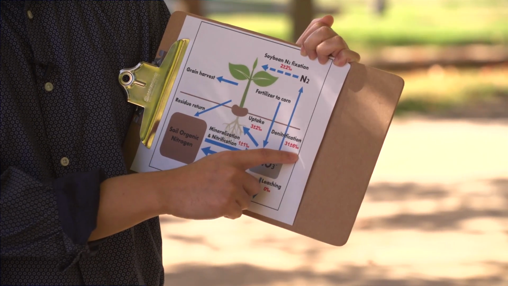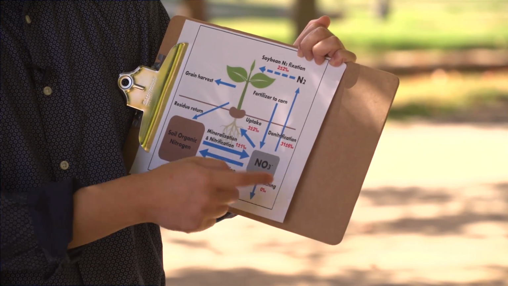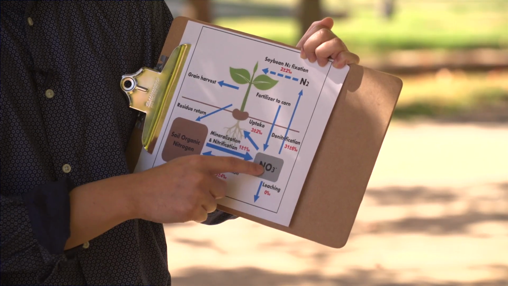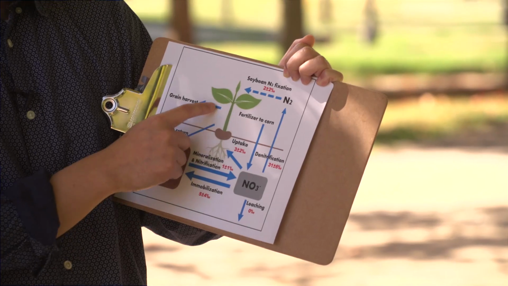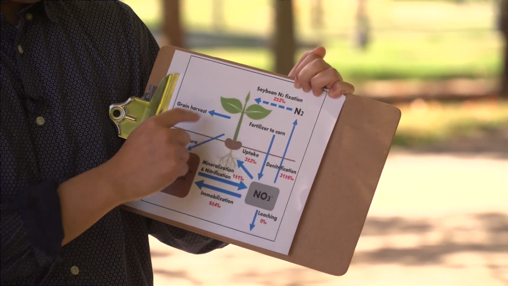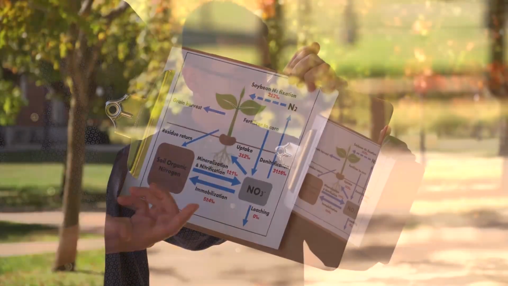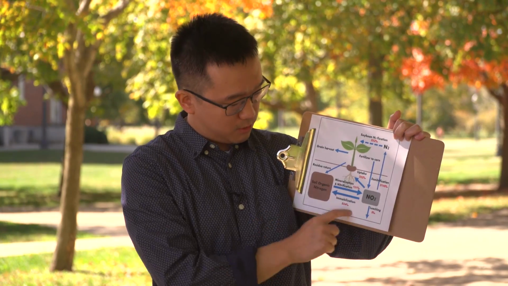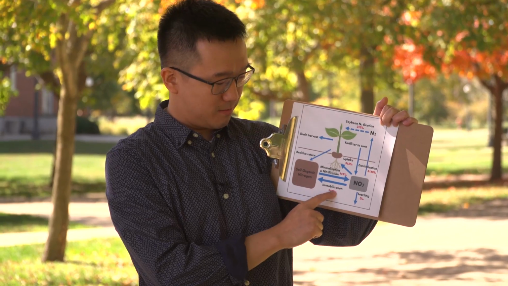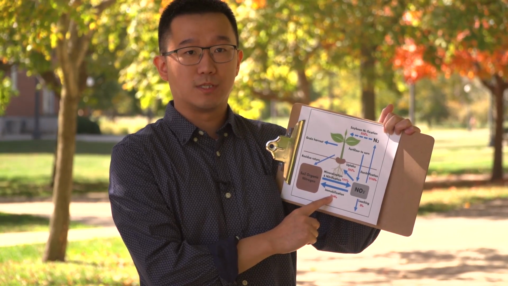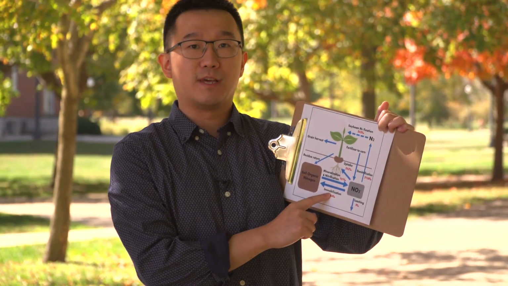And in terms of soybean, we will use an isotope-based method to look at how much nitrogen is actually fixed through the biological nitrogen fixation process. You can see right here, each of those processes has a red number associated with it. We call it isotope effect.